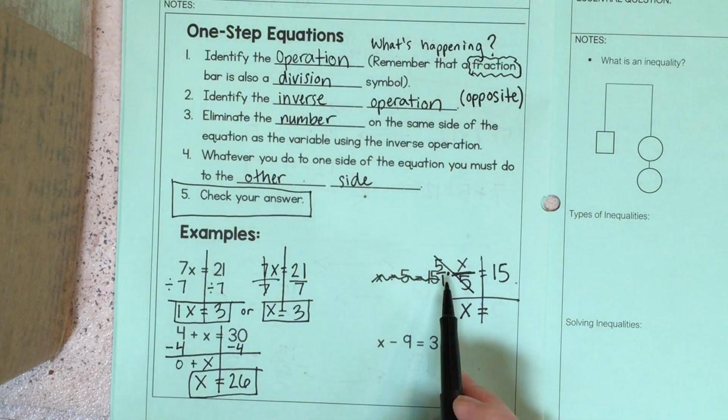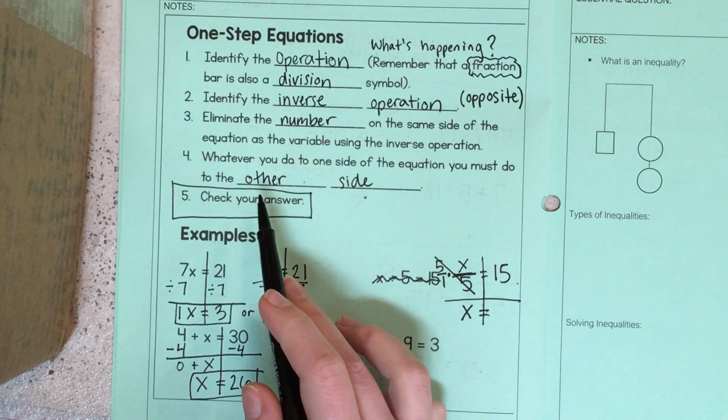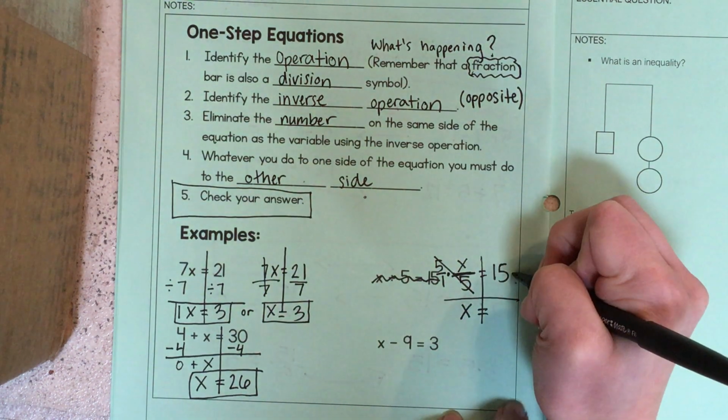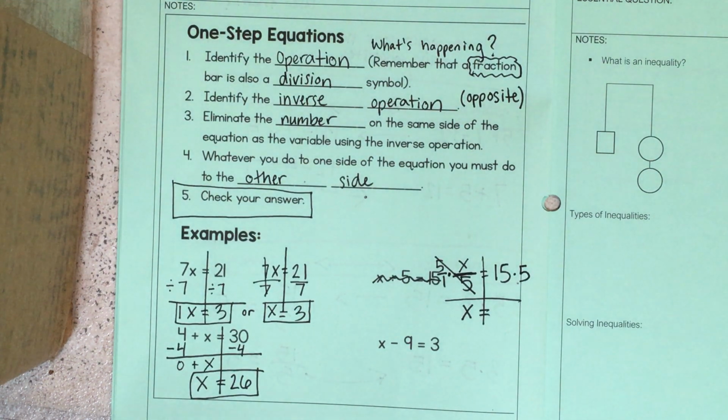When I multiplied on this side, I have to multiply on the other side as well. So 15 times 5. What is 15 times 5? Yeah, 15 times 5. You might know it in your head.